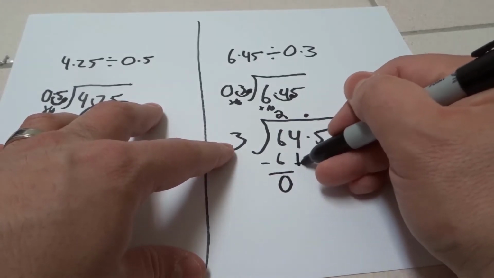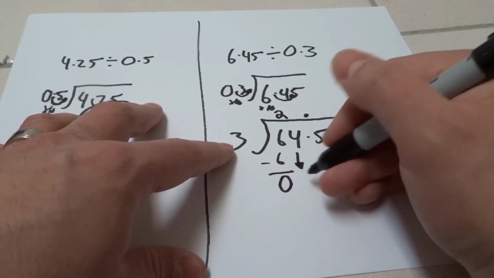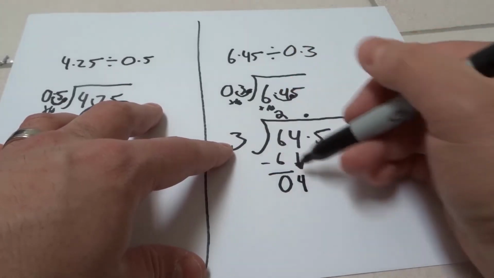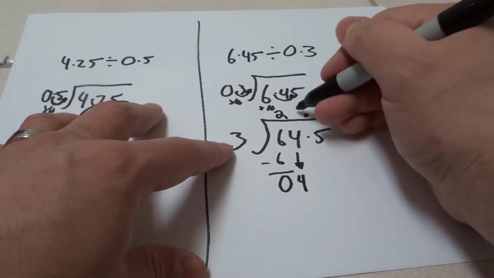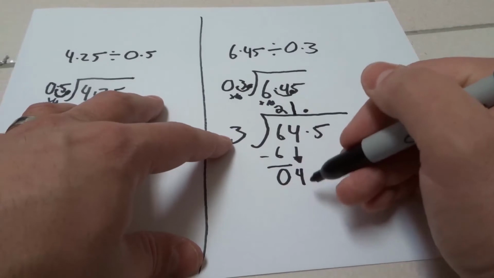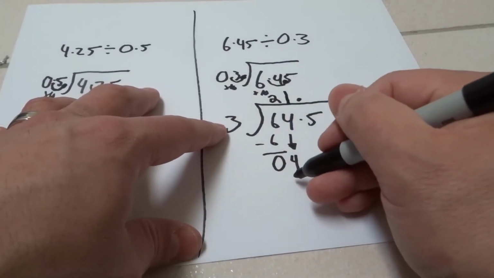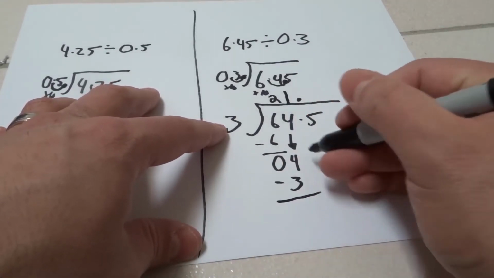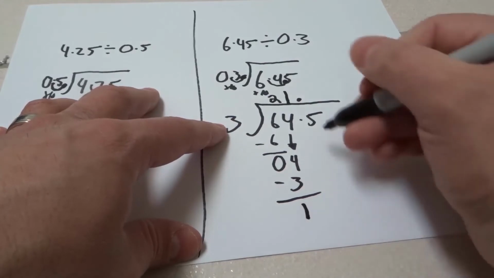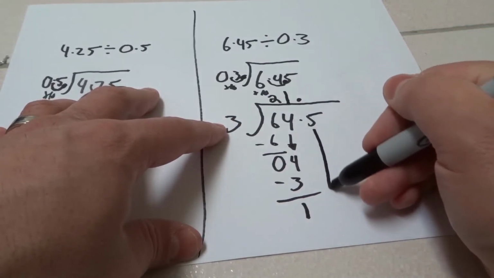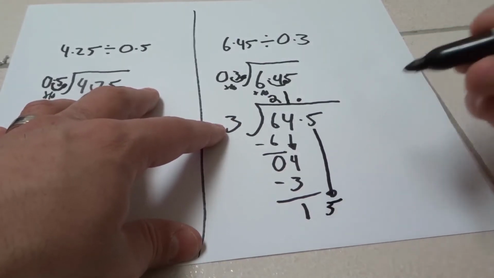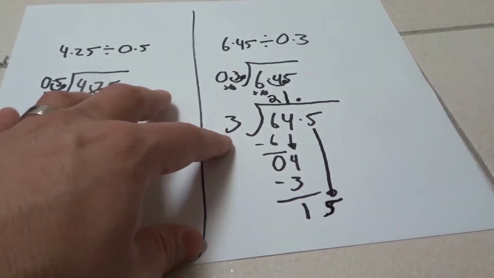Bring down the 4. We bring down the next digit, so now we have a 4 over here. Does 3 go into 4? Yes, it does. It goes into 4 once. And 3 times 1 equals 3. So we subtract it, and 4 minus 3 is 1. We bring down the next digit, which is a 5. So we now have 15 over here, just to clarify.